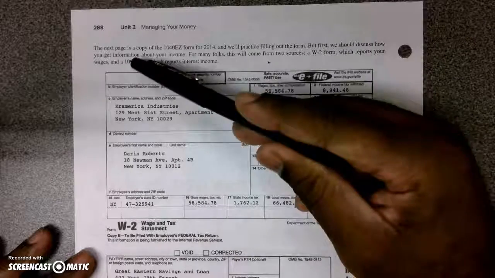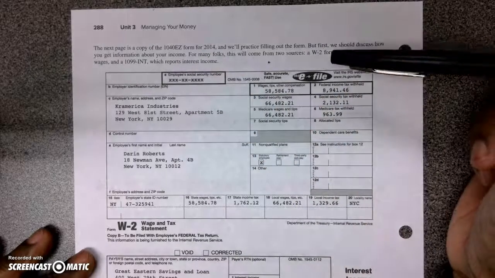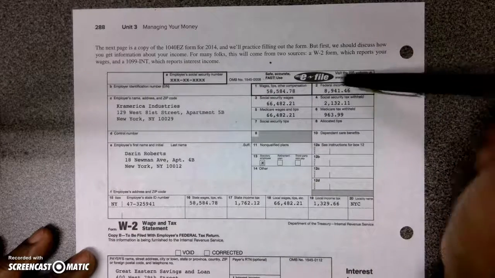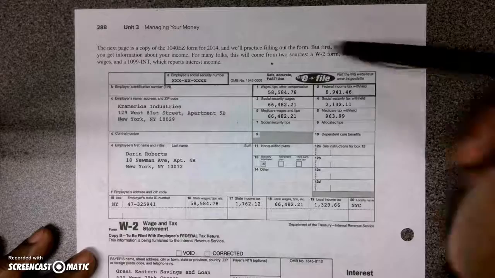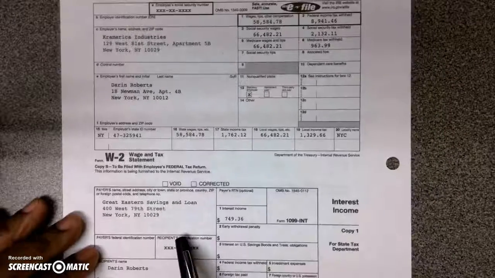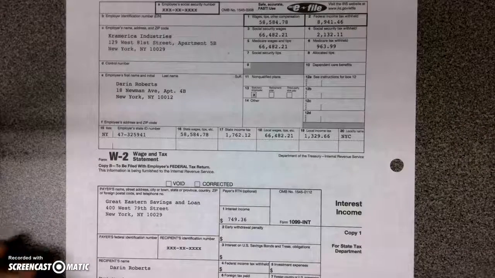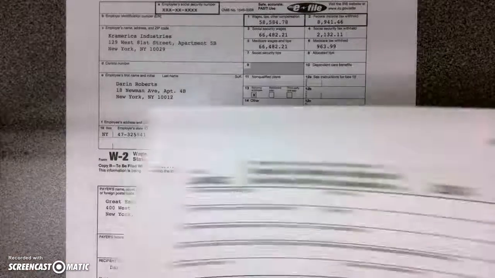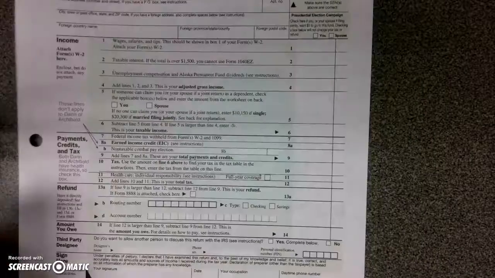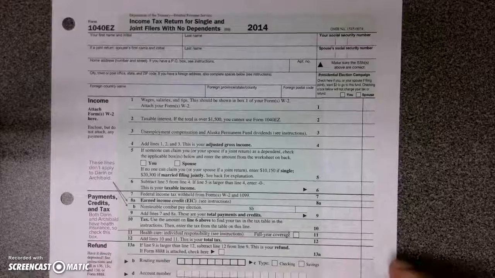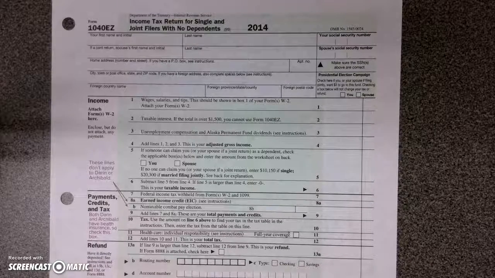But first, we should discuss how you get the information about your income. For many folks, this will come from two sources: a W-2 form, which we have here, which reports your wages, and a 1099 interest form, which is here, which reports interest income. Now, when we go to page 289, I'm just going to pick this first 1040 EZ form. And we're going to use what's on page 288 for the income and the interest.